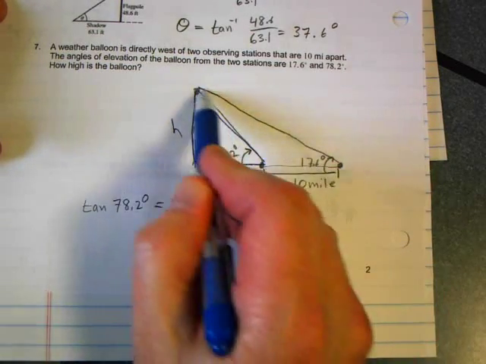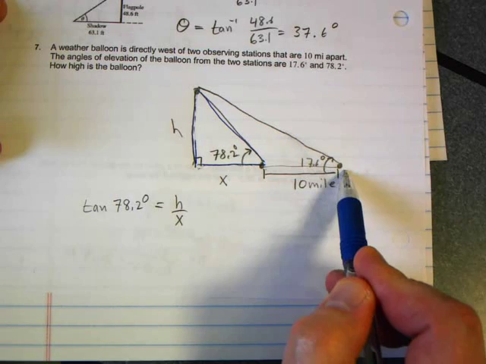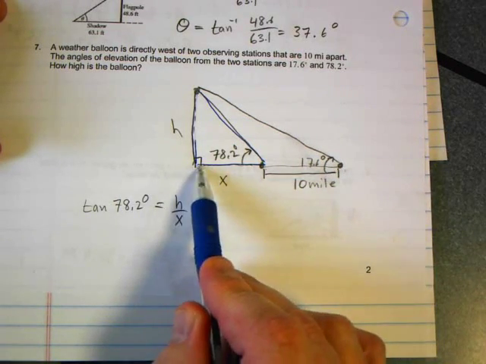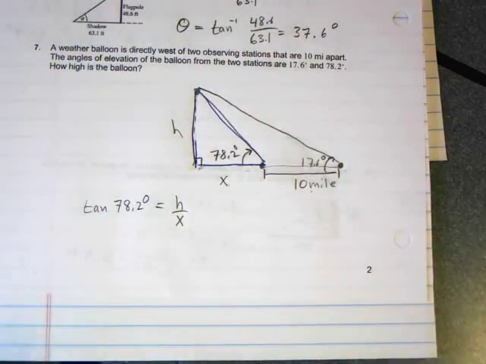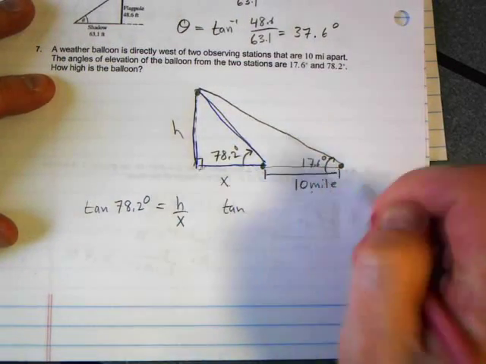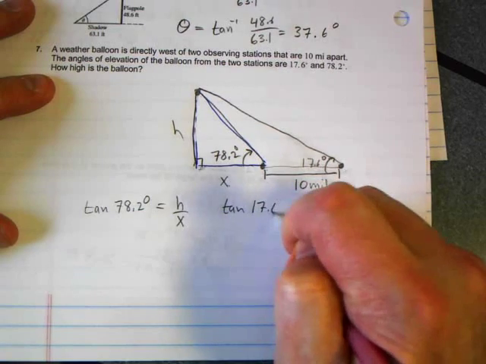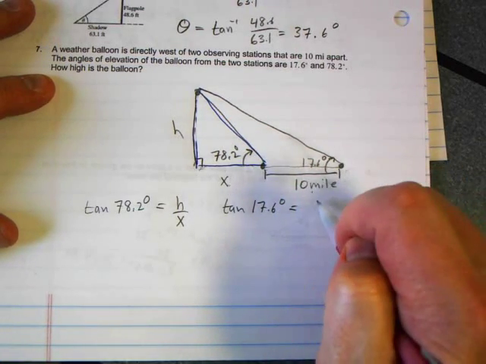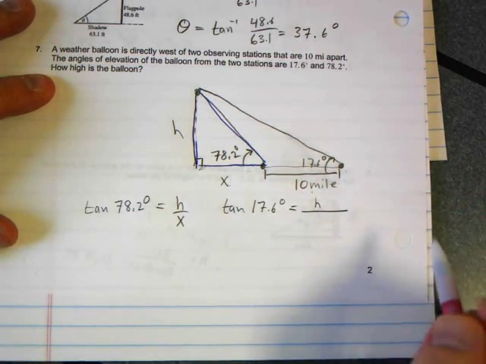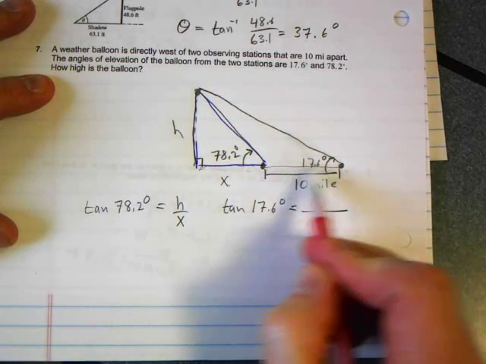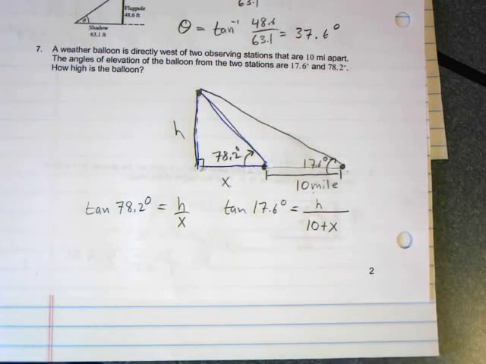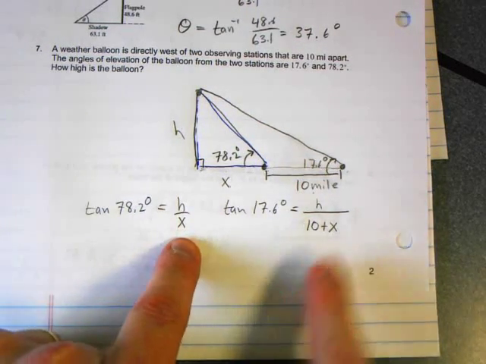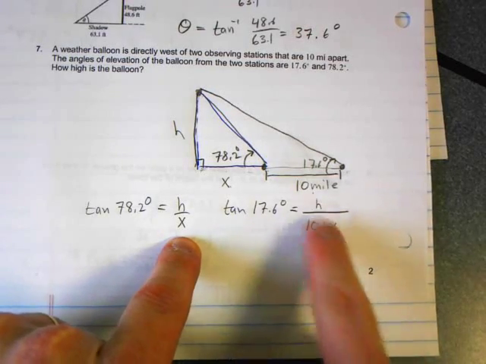What would I have? My adjacent side is going to be x plus 10. So on this triangle, tangent of this angle, 17.6 degrees, is opposite, which is h, divided by this whole distance, 10 plus x.